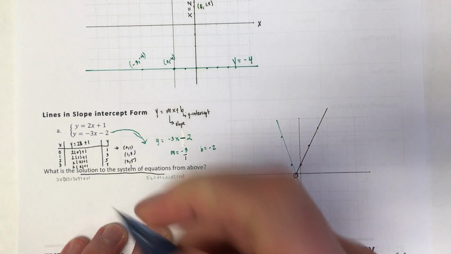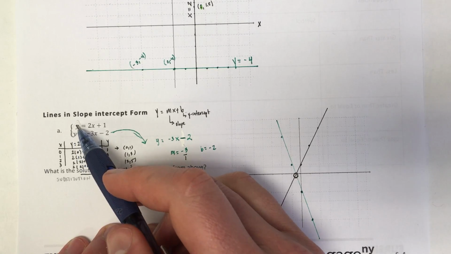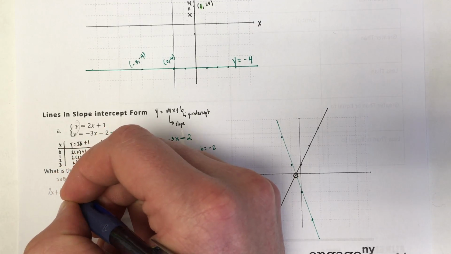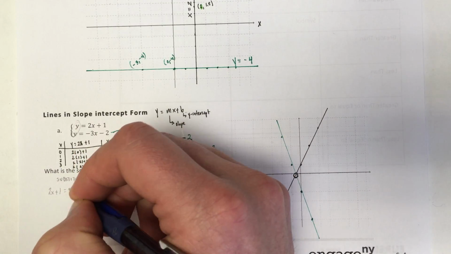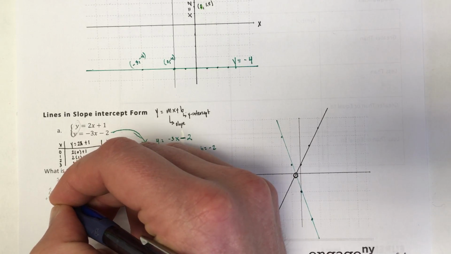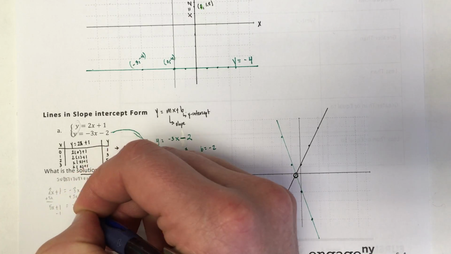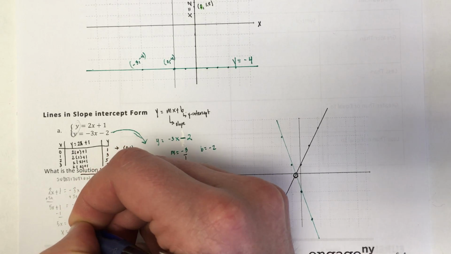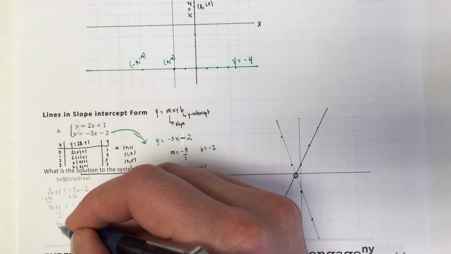So substitution would be exactly that. I notice that both y's equal something, but I could replace one y with what it's equal to, so I can say that 2x plus 1 is equal to negative 3x minus 2. If you solve these, because it's a linear equation, I always group all the x's, so I would add 3x to both sides. I get 5x plus 1 equals negative 2. Subtract the 1, subtract the 1. It's 5x equals negative 3. So x must equal negative 3/5. And like I said, it's kind of tough to see that from the graph, but there's my x value.